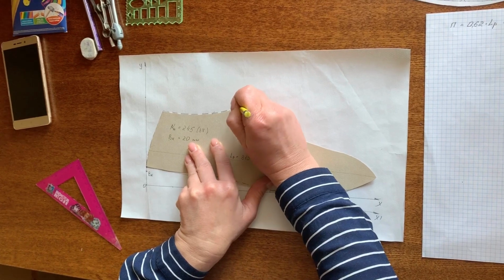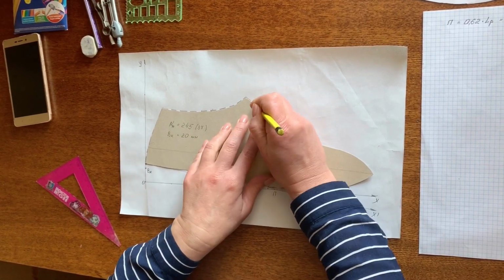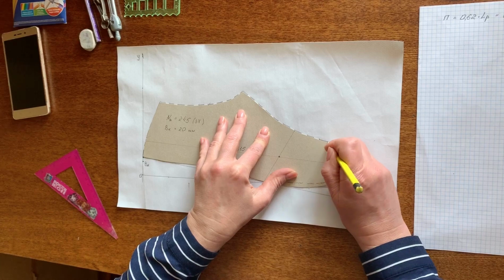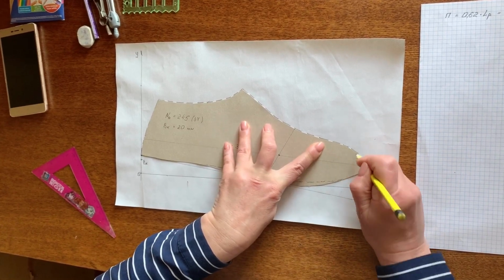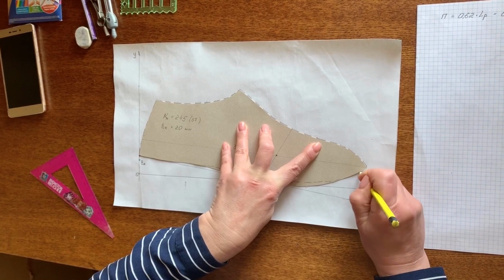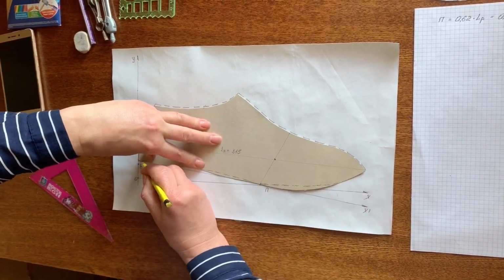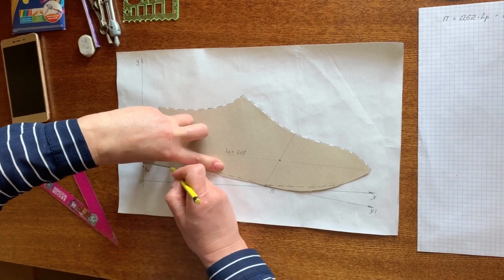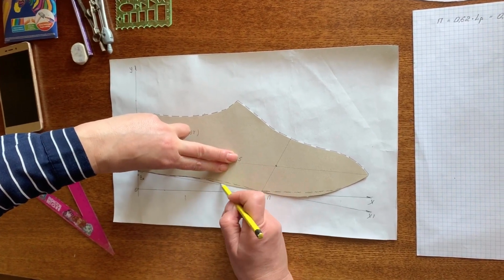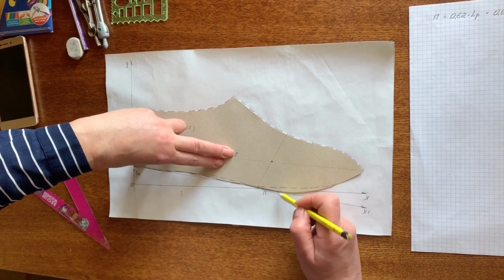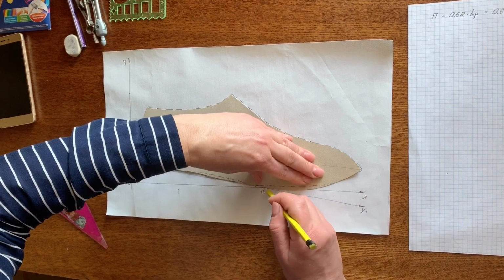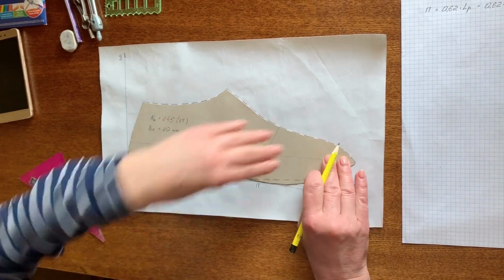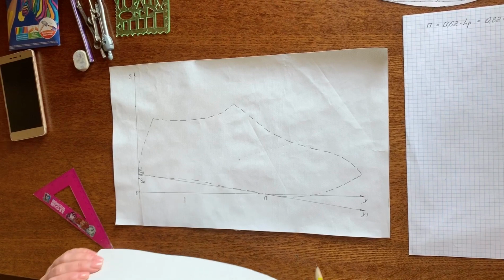We need a template from the last to cardboard. I'm not going to change my size. Entered the upper into the coordinate system.